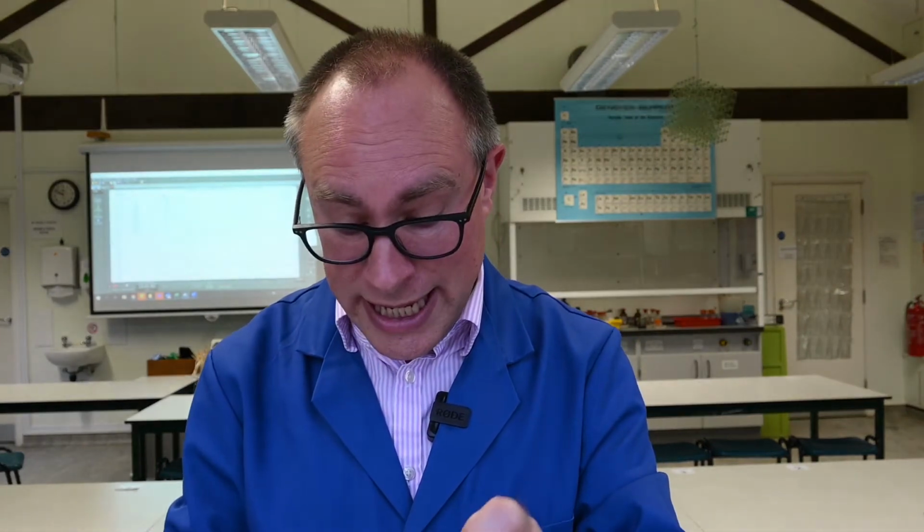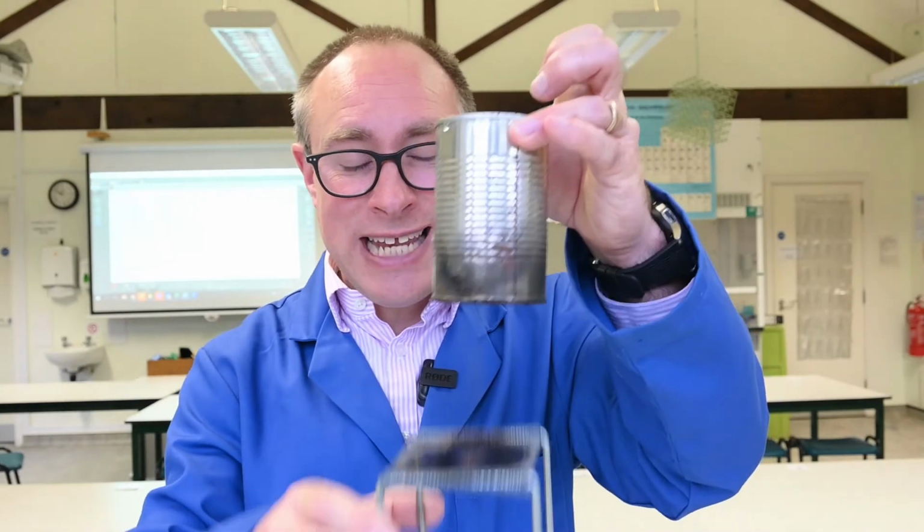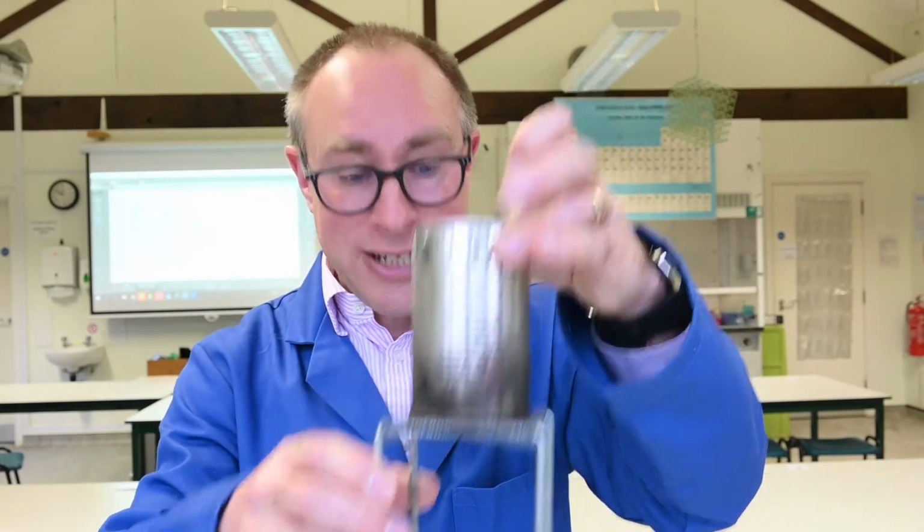So I've got 244 grams of water in this can. I've got a little stand with gauze on it. I'm just going to stand the tin can on that, and we'll place the burner underneath it.